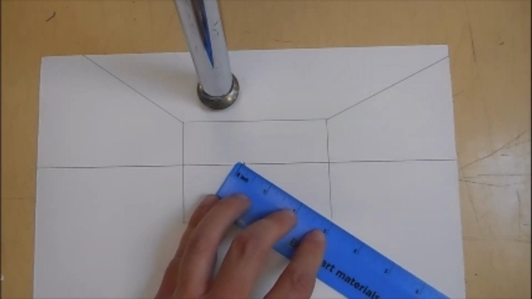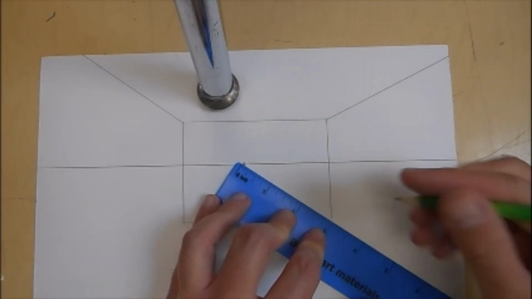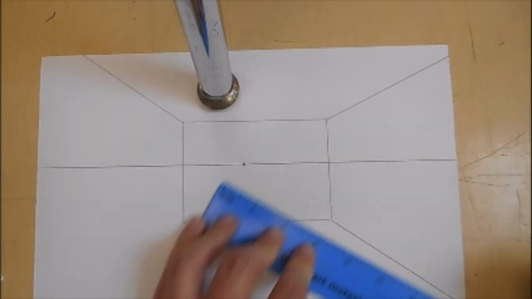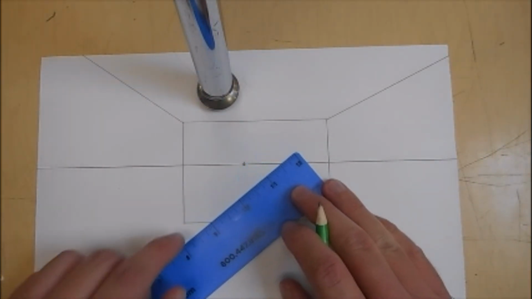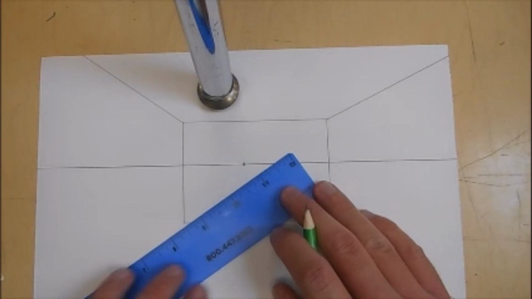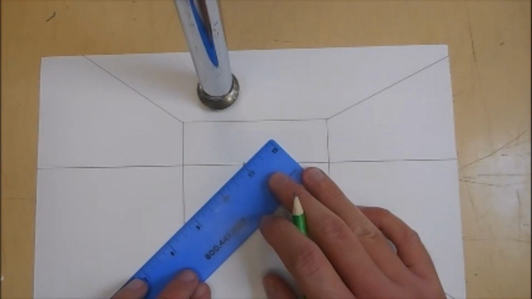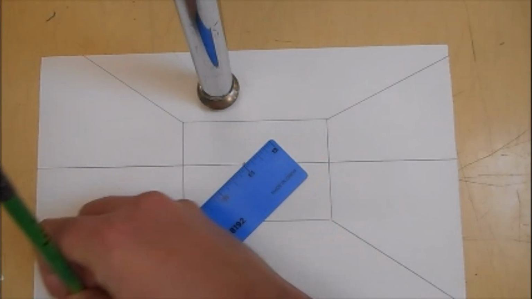And then we'll do the orthogonal lines at the bottom to make the floor. And again, line it up with the vanishing point and the corner of your rectangle, which will be your back wall. Okay.